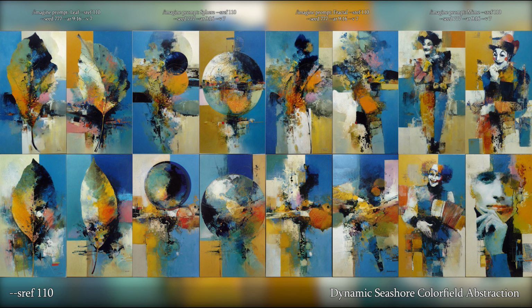Leaf and sphere stand out as refined focal shapes within the loose compositions, while Fractal expands the fragmented rhythm into more complex arrangements. Mime brings the most narrative energy, its figures emerging from the abstract backdrop like characters stepping onto a stage.